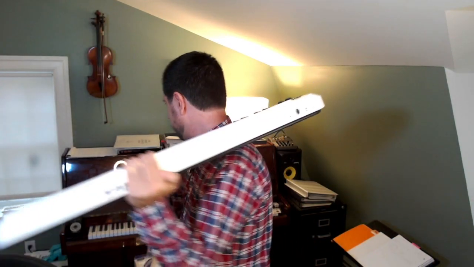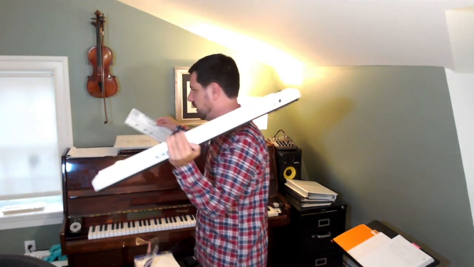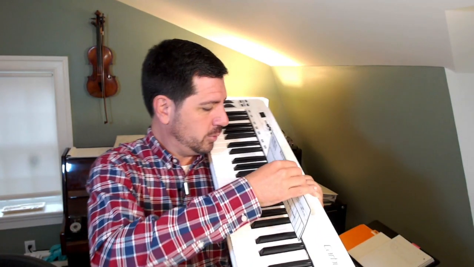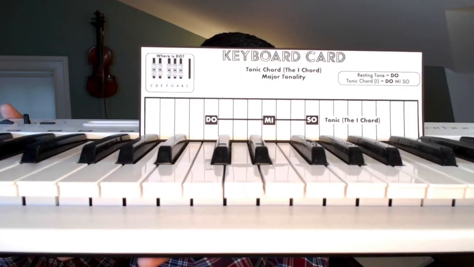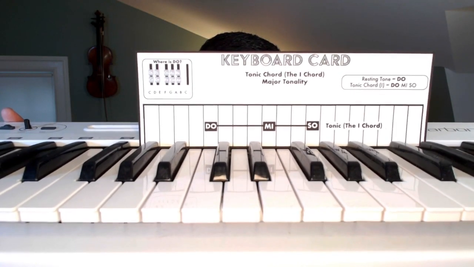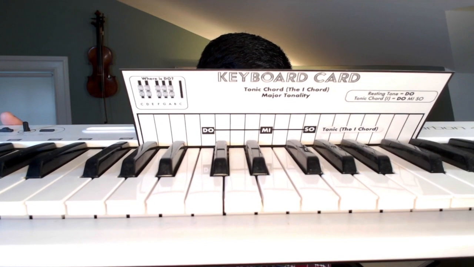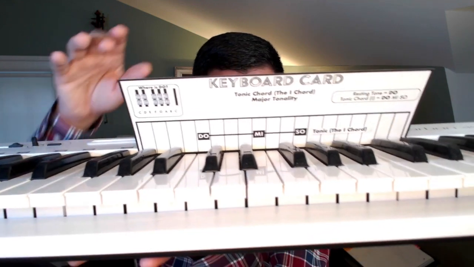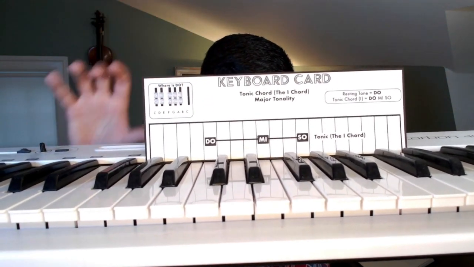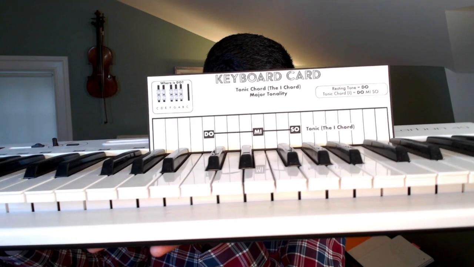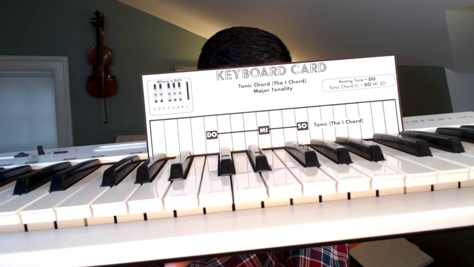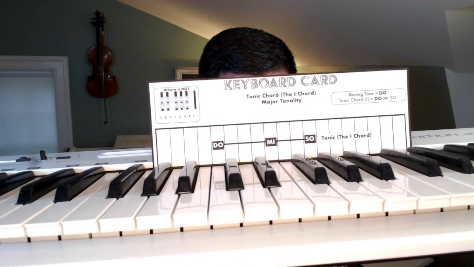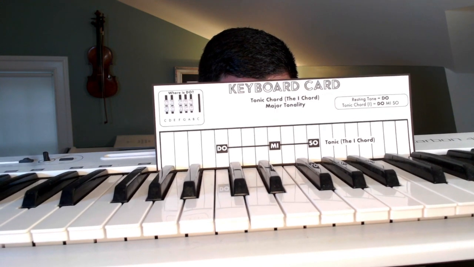So you can take these keyboard cards that I made that are based off of the great people over at Little Kids Rock. As you can see, when you use these keyboard cards and pop them right behind the keys, they outline the tonic chord. And right now we're in C major, and I can have students play do, mi, so, and so, mi, do. So I would sing the song and have them play that on the keyboard.